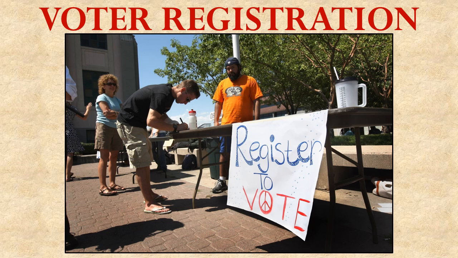But registration is potentially a discouragement to voting. It adds an extra step to the process, an extra step that people don't think of before the election because registration needs to be taken care of ahead of time. And so, in some ways, people argued it suppressed the vote.